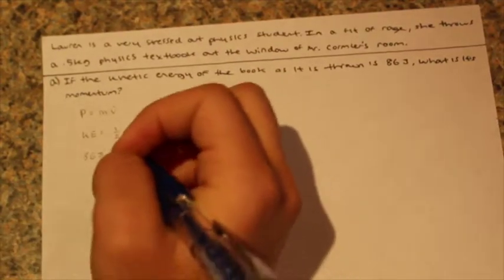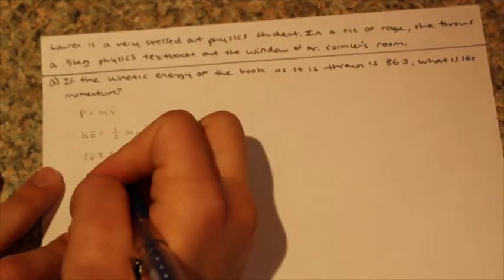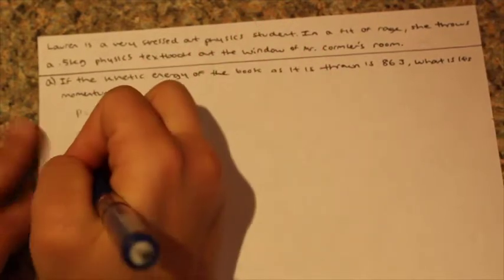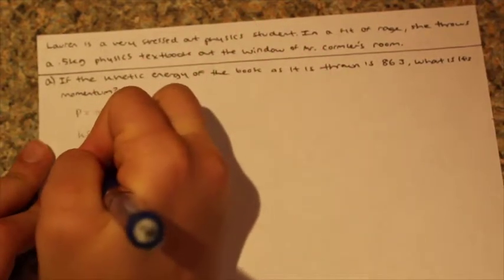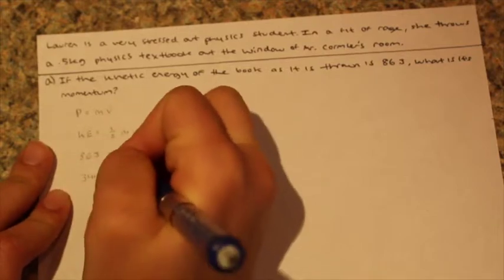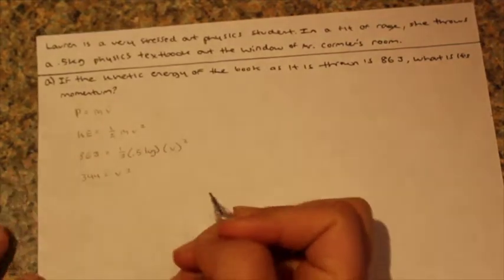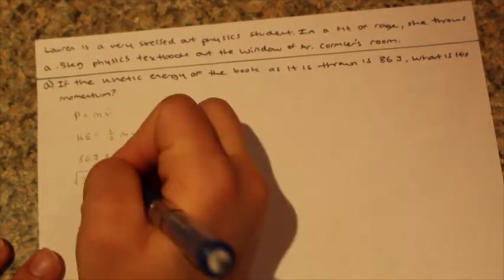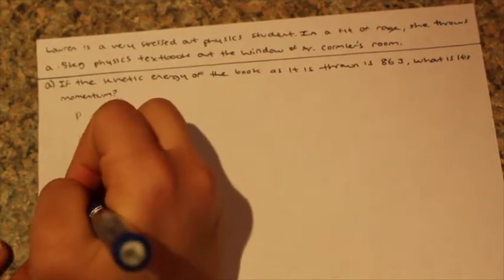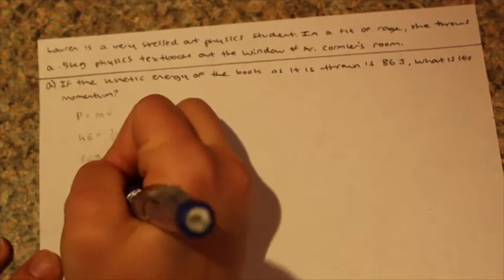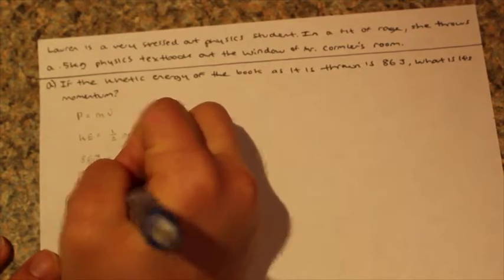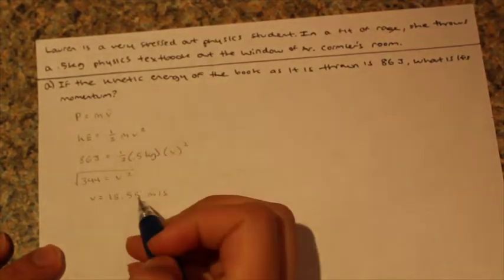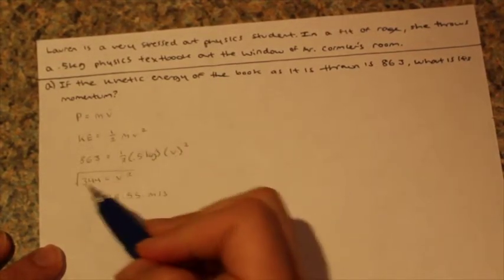Then we can divide the 86 by 1/2 and then 1/2, and that gives us 344 equals velocity squared. Now we take the square root of this to get the velocity by itself, and that gives us a velocity of 18.55 meters per second.